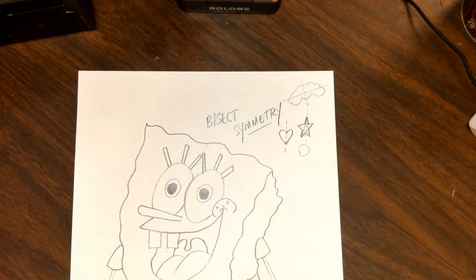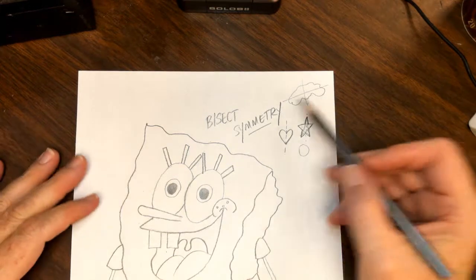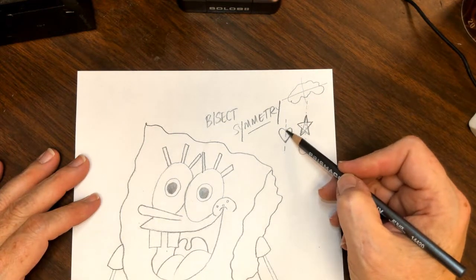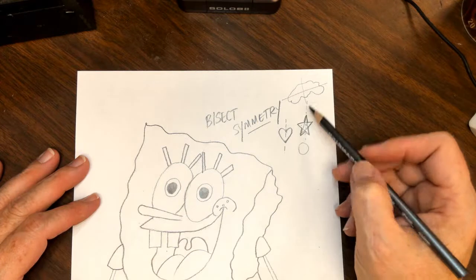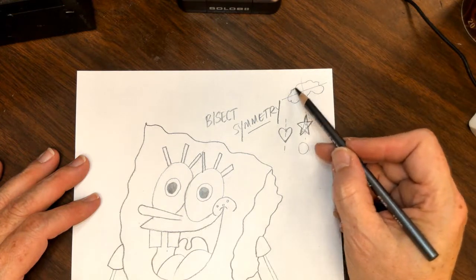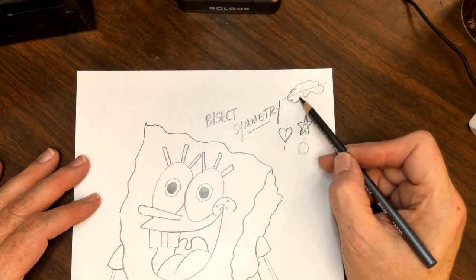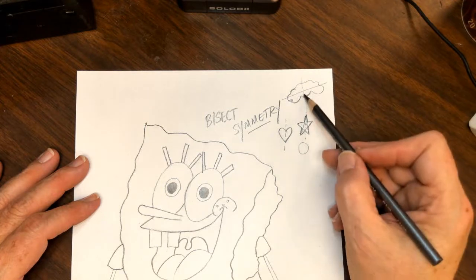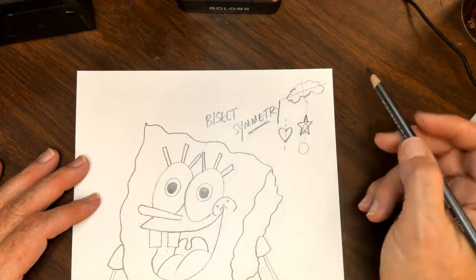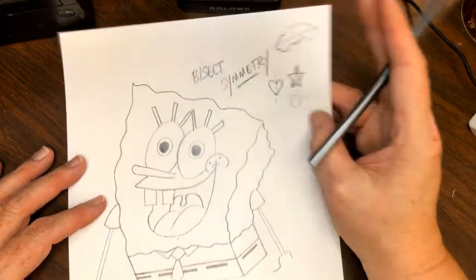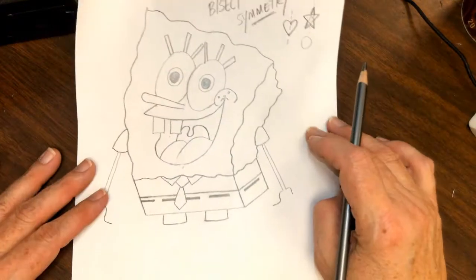It's not symmetrical. Okay? That's the difference between a geometric shape like that and an organic shape like that. Organic shapes rarely have symmetry because they're organic. They're flowing, like the flow, right?